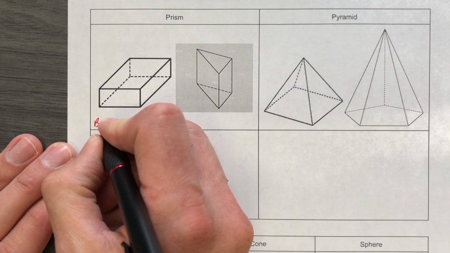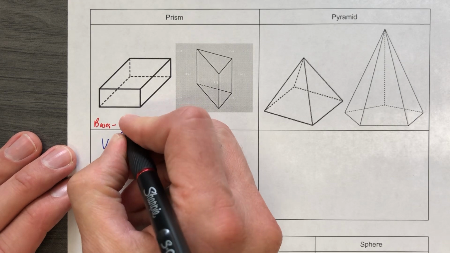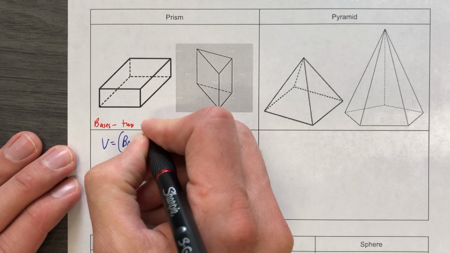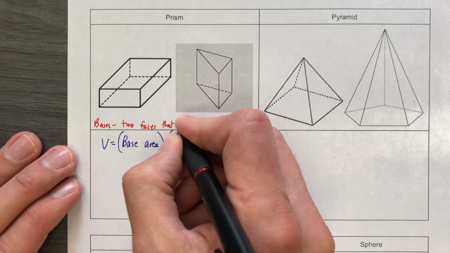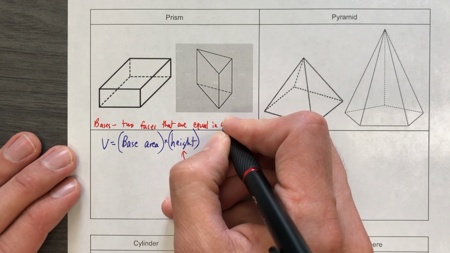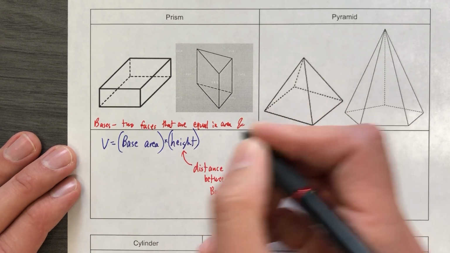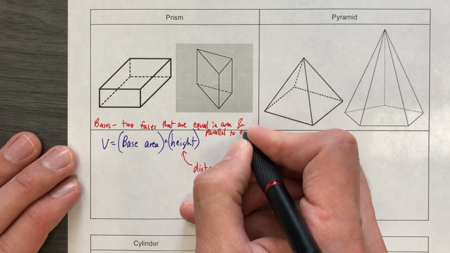So bases, and this goes for the surface area as well, are the two faces in the context of a prism that are equal in area and parallel to each other.